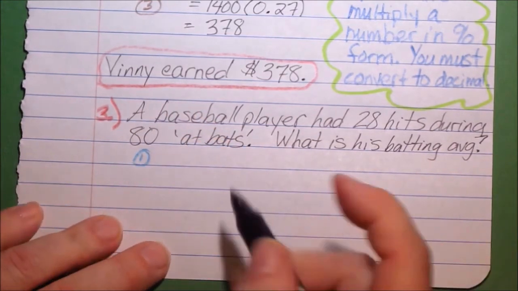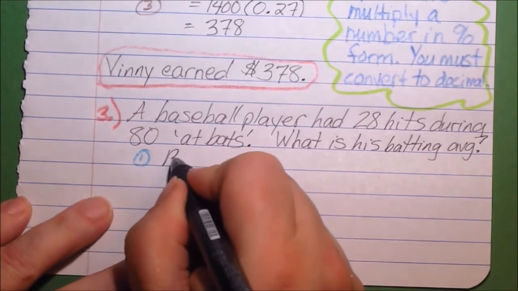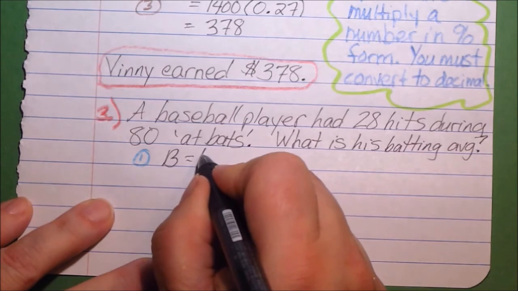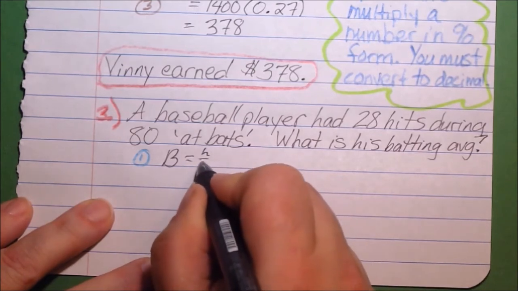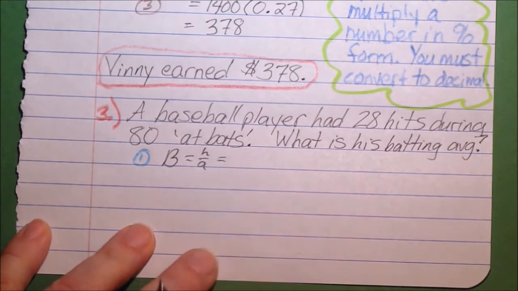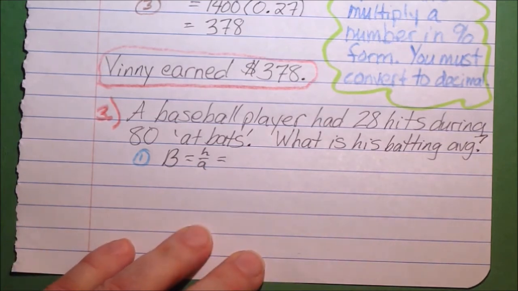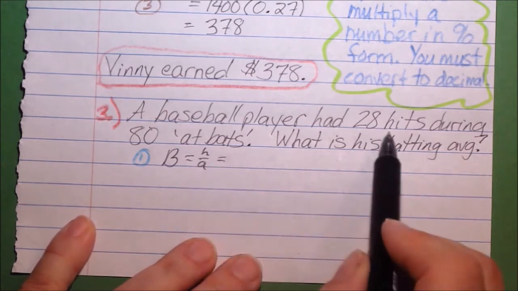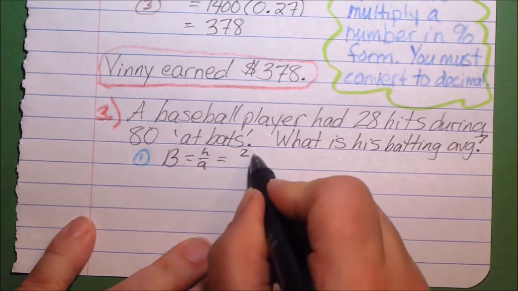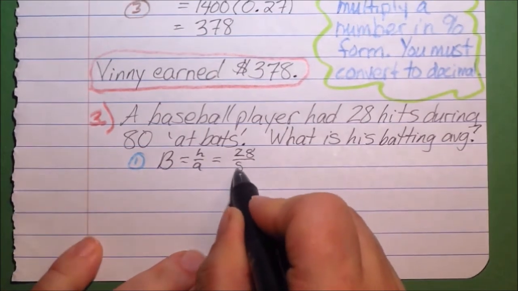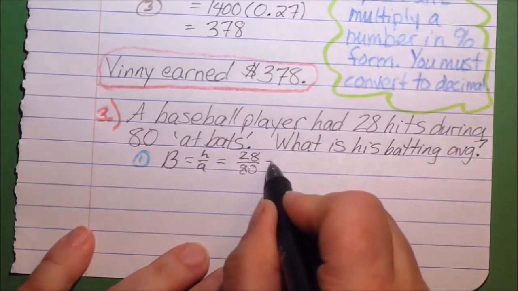So the formula is B equals hits, that's the H, over at-bats, that's the A. So we need to then do the math. So B equals, how many hits did he get? 28. How many times was he at bat? 80 times. We're filling in the known values now.